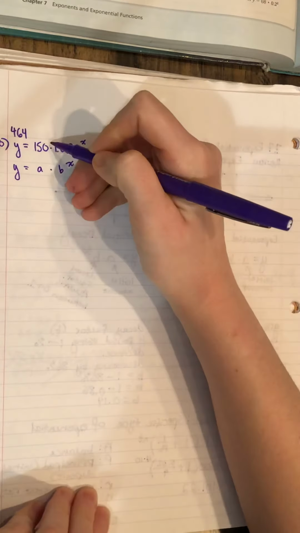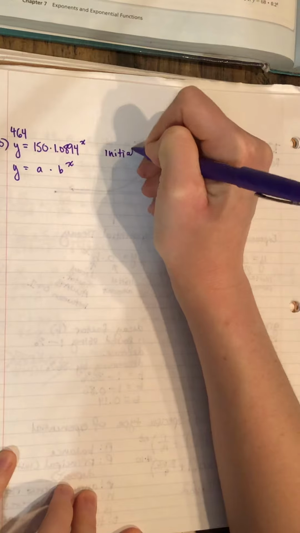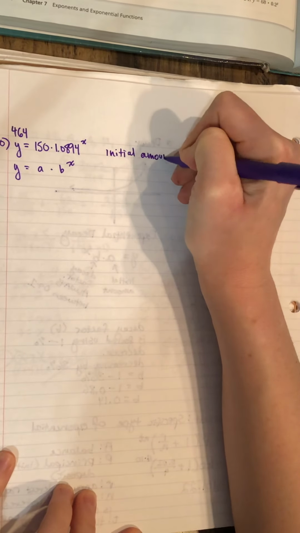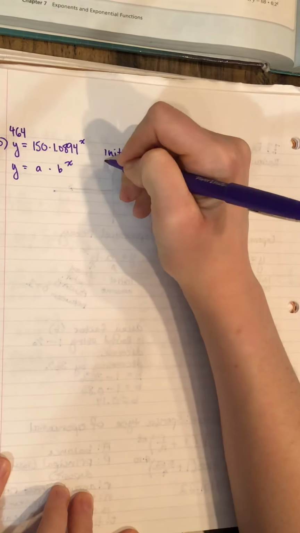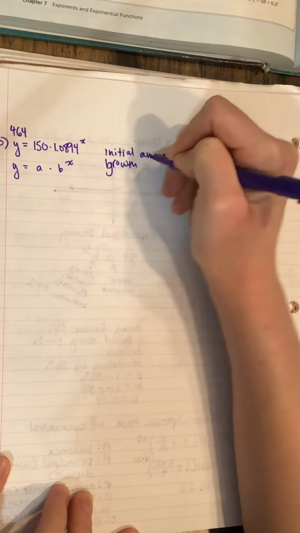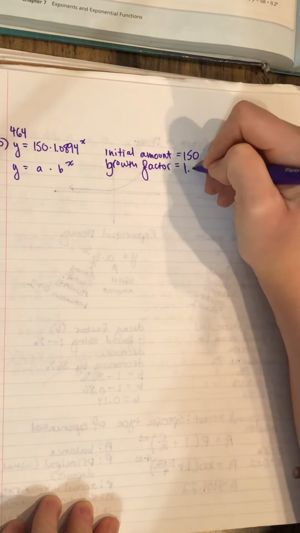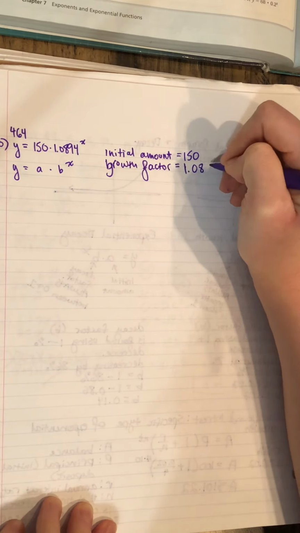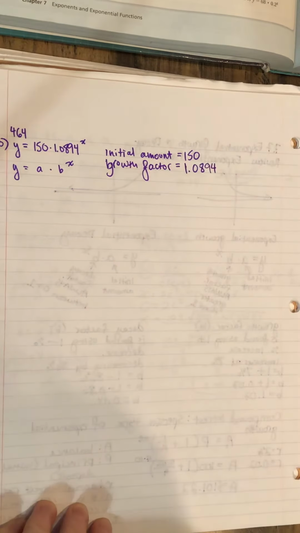So the initial amount is 150. And the growth factor is 1.0894. Okay, it's that simple.